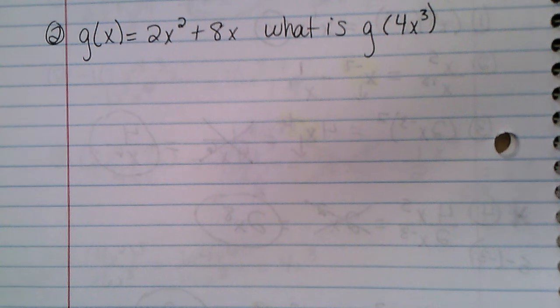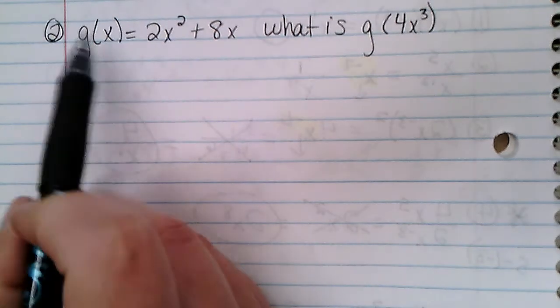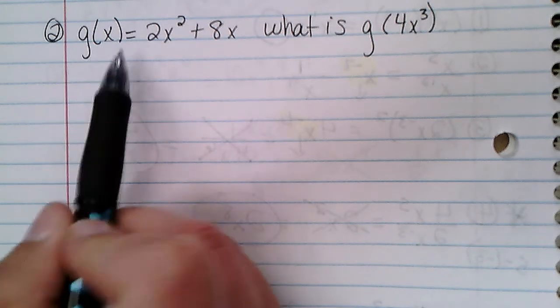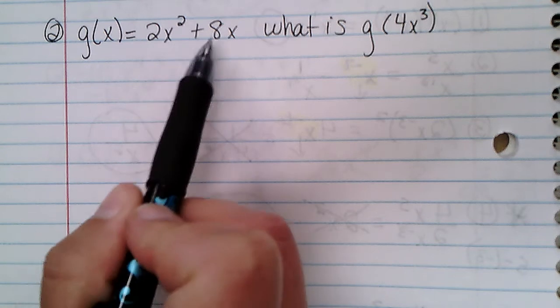So for example number 2, we're going to jump straight into plugging in an expression, because that's where we're really going to spend most of our time with Algebra 3. That's where most of the work comes from. So this time we have g of x. So function g using the variable x is 2x squared plus 8x.